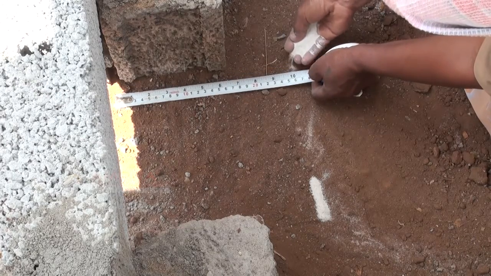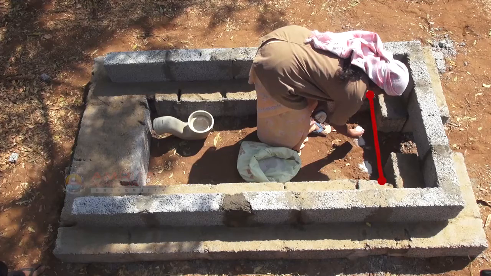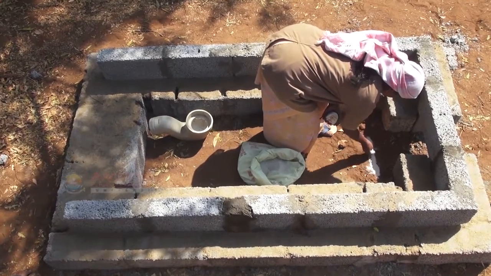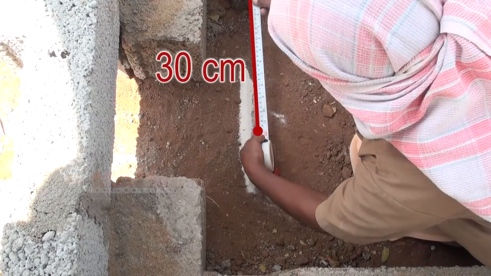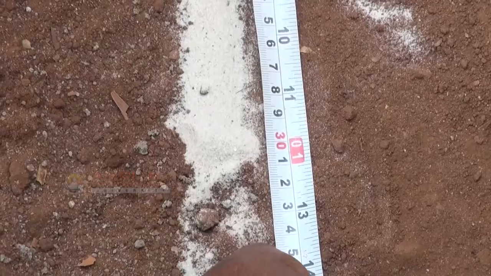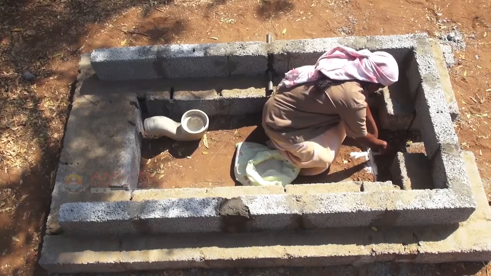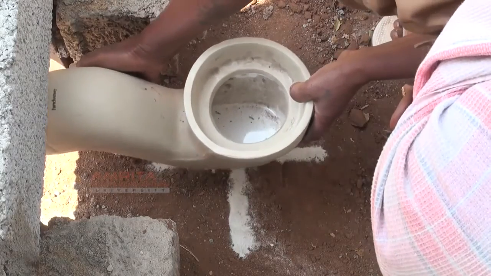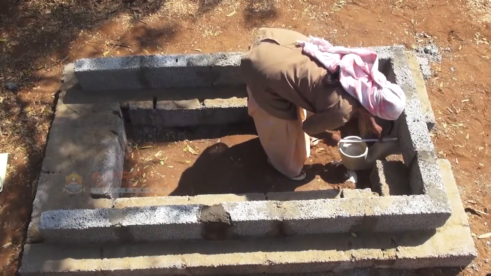Now let's mark the center point on the 26 centimeter line. The distance between the two edges of the foundations is 60 centimeters. The center point is 30 centimeters from either side of the foundation. Measure and mark 30 centimeters from the adjacent side of the foundation using chalk powder. Place the P-trap on the intersection of the 2 points marked. Ensure that the measurements taken are correct.